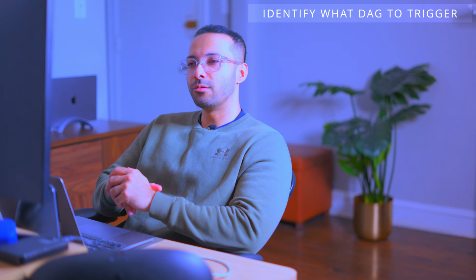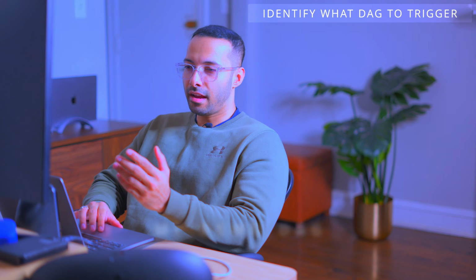Allow me to demonstrate. Okay, so the very first thing we need to do is to figure out which DAG to run using the TriggerDagRun operator. So in my case, I know what that DAG is. It's called MLDemoDAG.